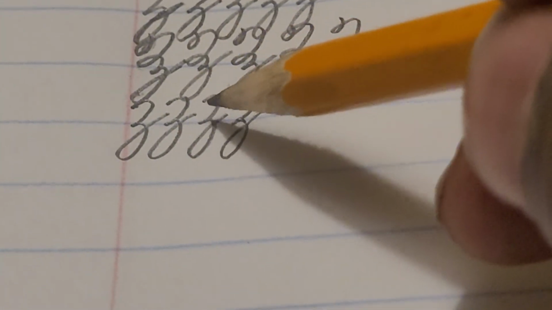So I'm going to complete finalizing the letter Z in lowercase format. So one, two, three. Those are three lowercase z's in cursive format. So this will be letter number 4. 1, 2, 3, 4. Once again, 1, 2, 3, 4. And then number 5.